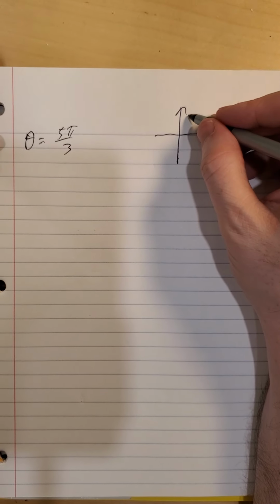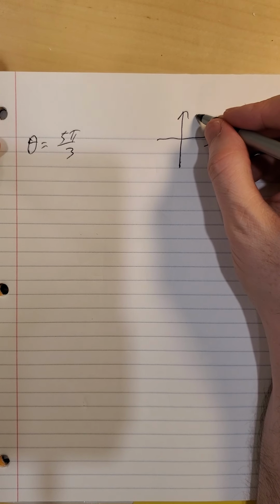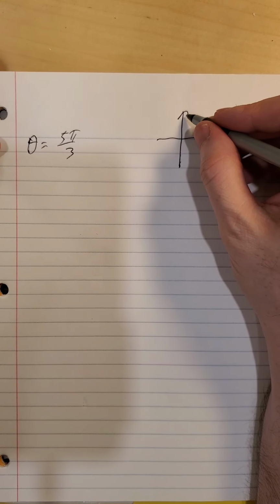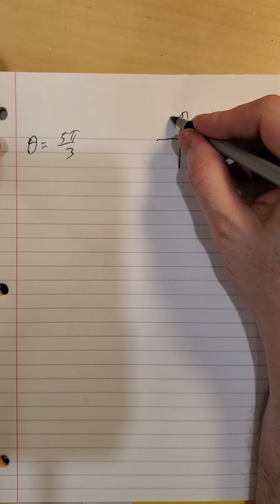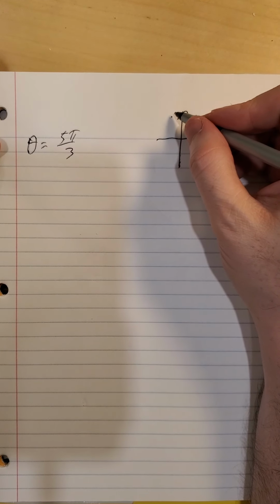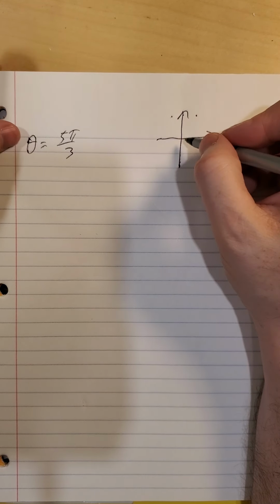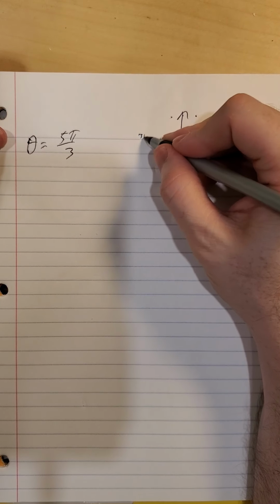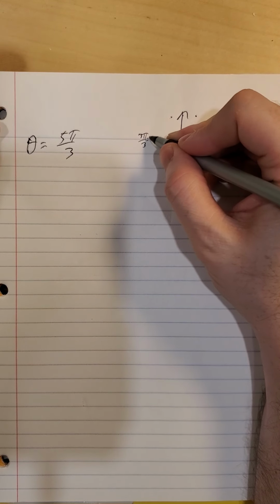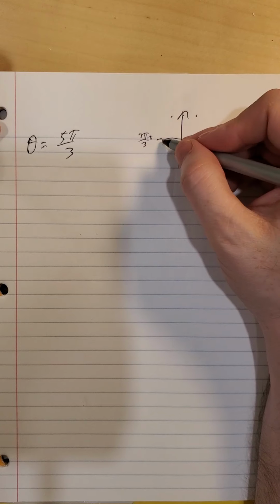So 2 clicks here is 60 degrees, or pi/3. 1, 2 more, there's 2 pi over 3. 1, 2 more, 3 pi over 3, which notice does fit with pi being 180 degrees. 3 pi over 3 is the same as pi.